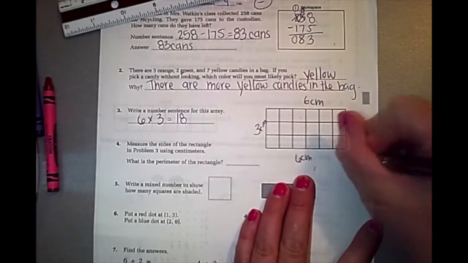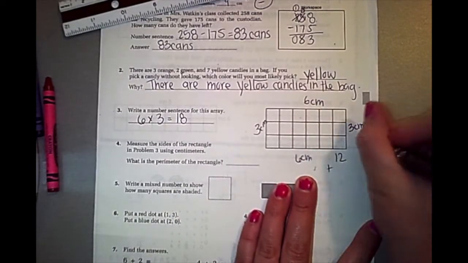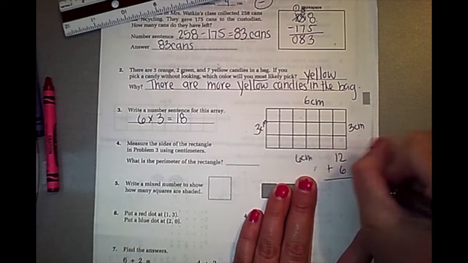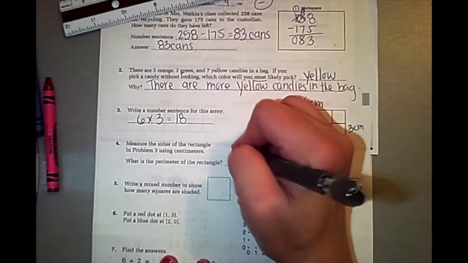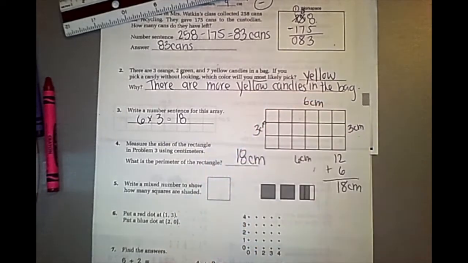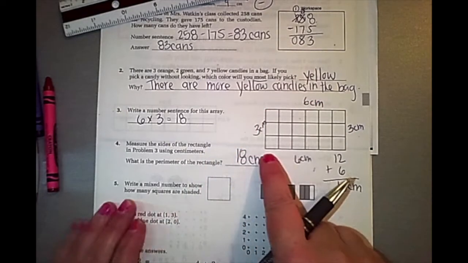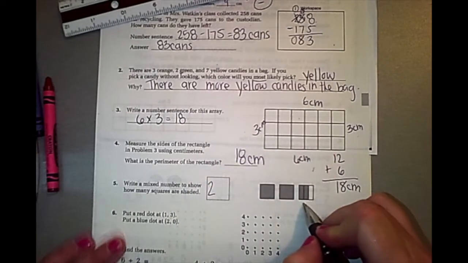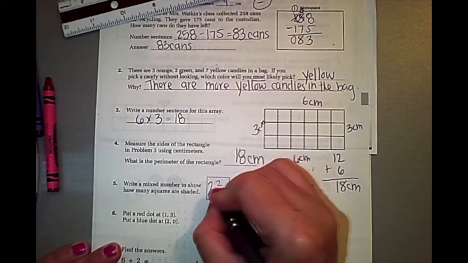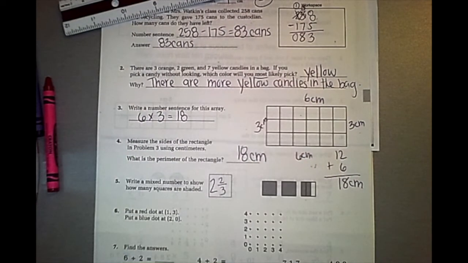If I do 6 plus 6 is 12, plus 3 is 15, plus 3 is 18. We can do the math right here, and you can make sure you have the right answer. So 18 centimeters for this side, this side, this side, and this side. Make sure you're labeling it, okay? Okay, write a mixed number to show how many squares are shaded. So there's 1, 2 that are fully shaded, and then how much is shaded out of here? 2 out of 3, which is 2/3.